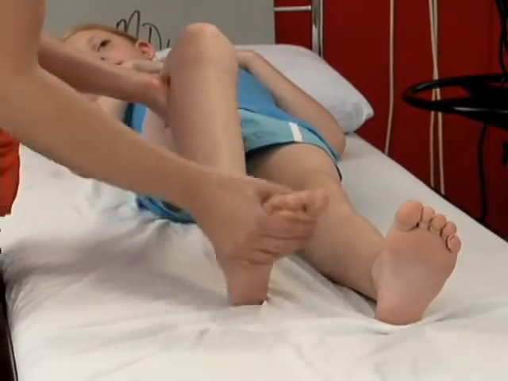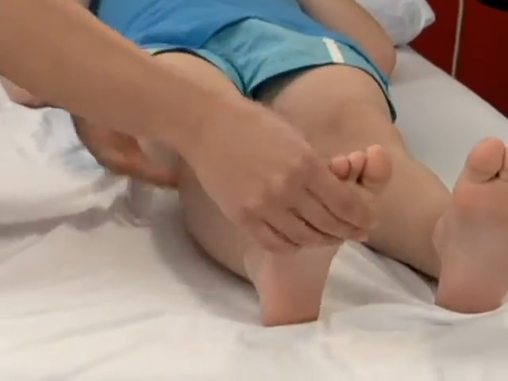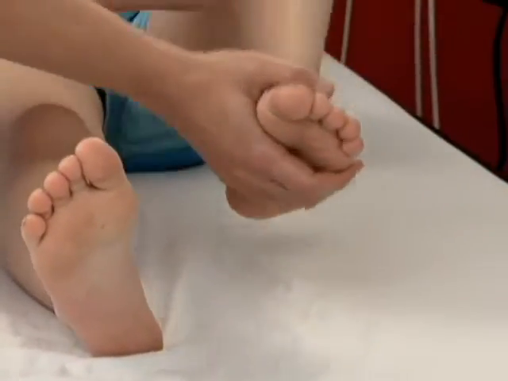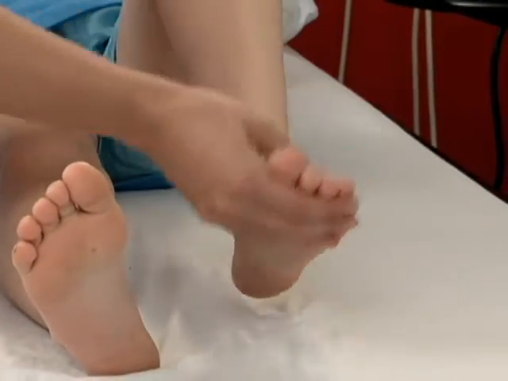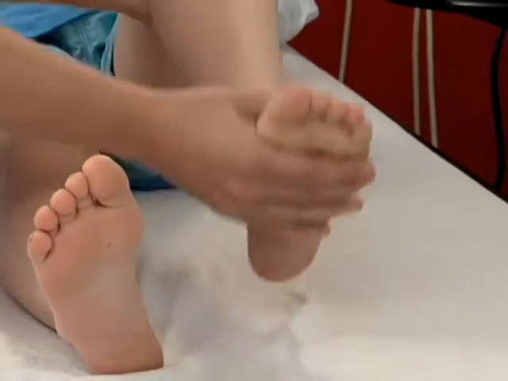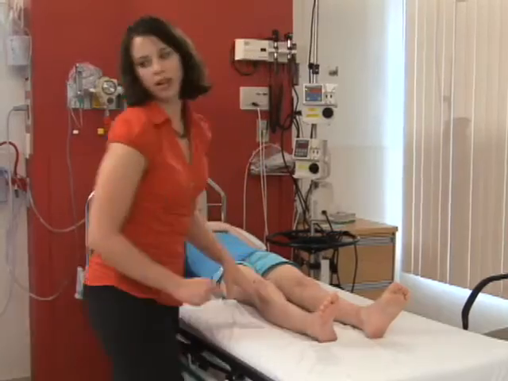In the lower limbs, it is important to assess for clonus, a rhythmic series of muscle contractions present when there is increased tone. Good job. Perfect.